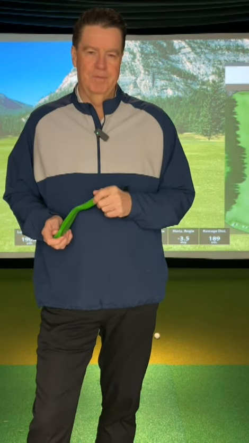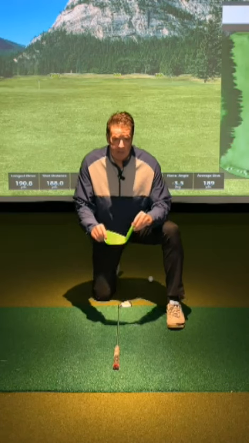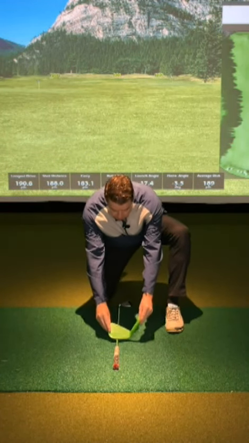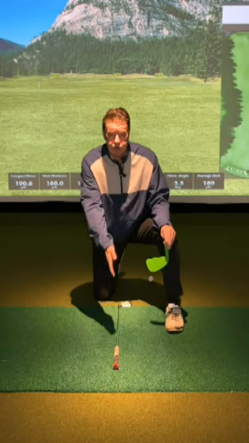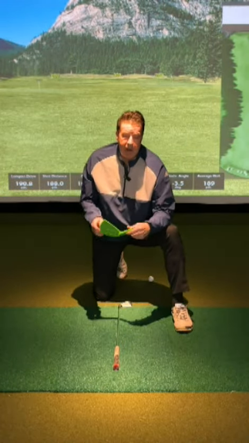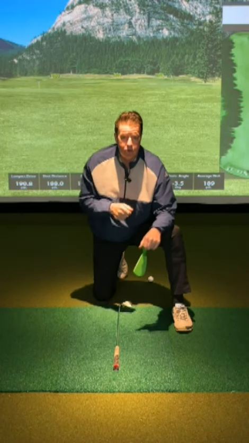Stay tuned. So using an alignment stick or club on the ground, club path would be where your club is traveling in relationship to the target line that goes through the ball to the target. Now, I refer to path as your swing. When I'm teaching people, I say, this is your swing. How is your club moving?